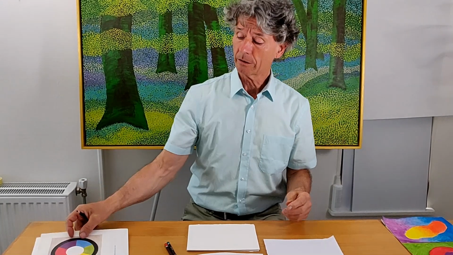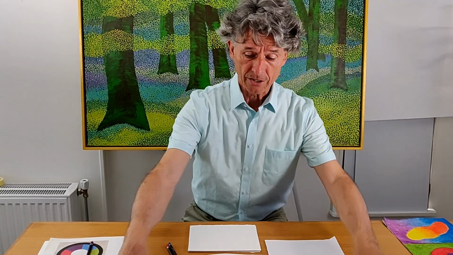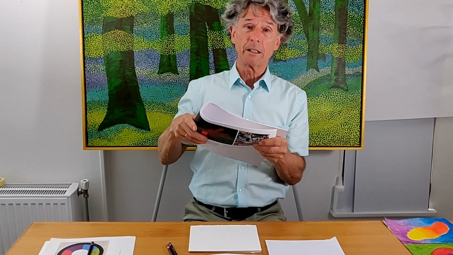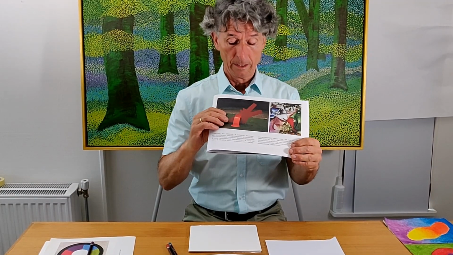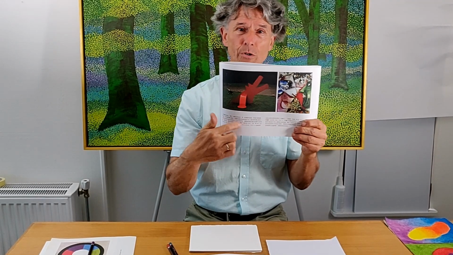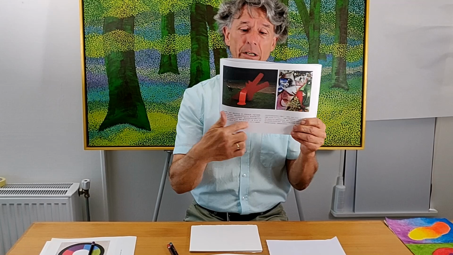And then you can find in art history, on paintings or sculptures, artists who use these complementary colors. And I found these interesting. A red dog of Keith Haring, metal, put on the green grass.